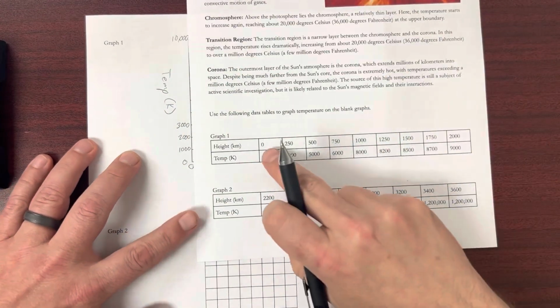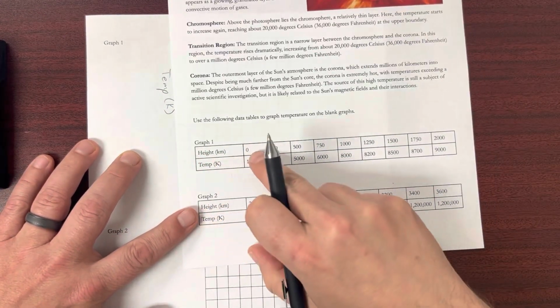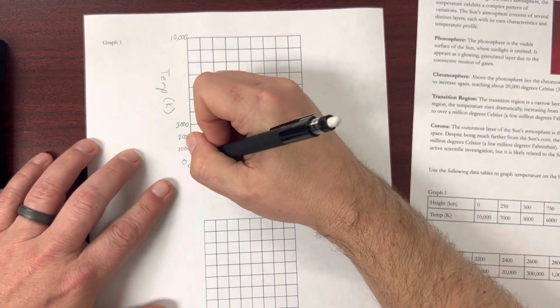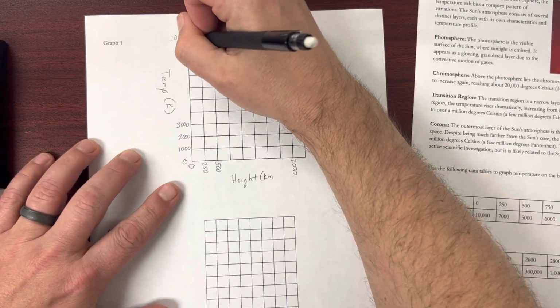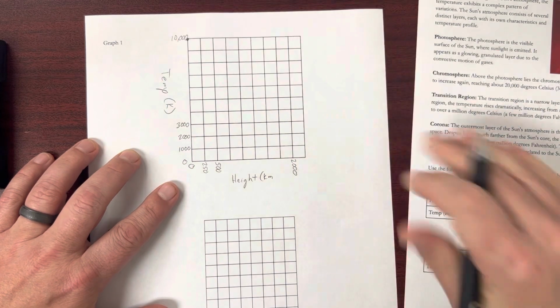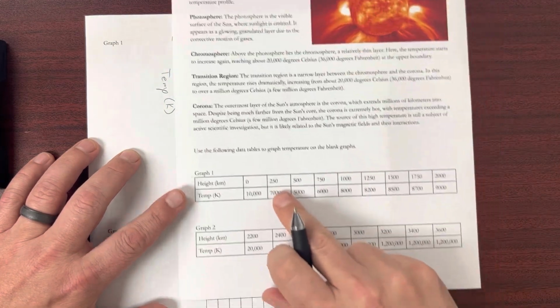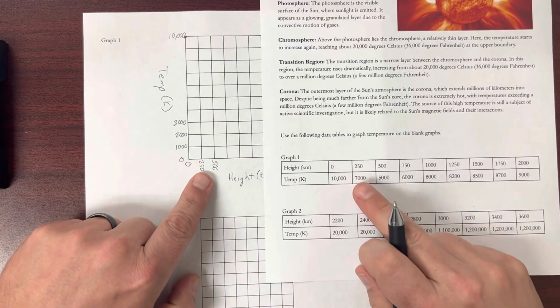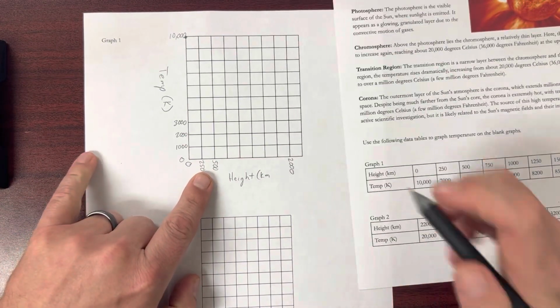And then we just graph, right? So graph 1, height of 0, temperature 10,000. So height of 0, temperature 10,000 is right up in this corner. And then the next one is a height of 250, right? The temperature is 7,000.